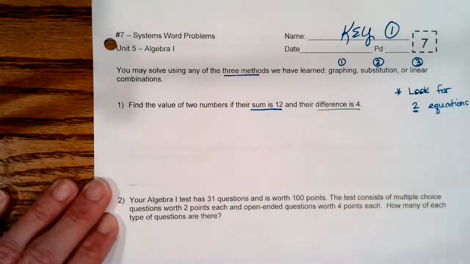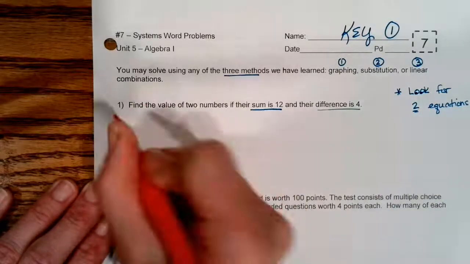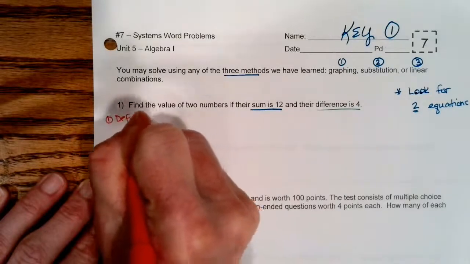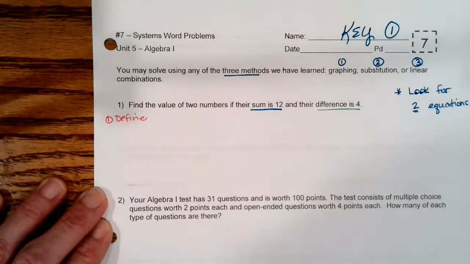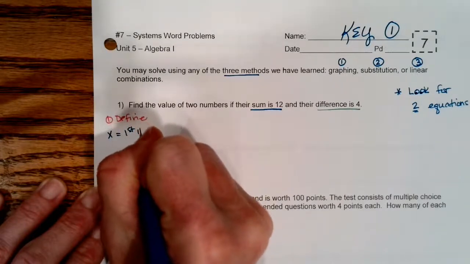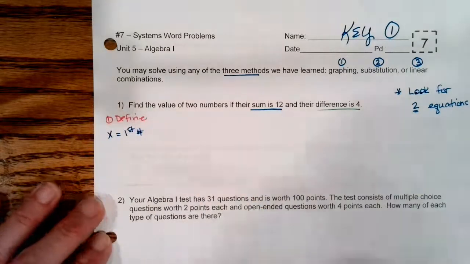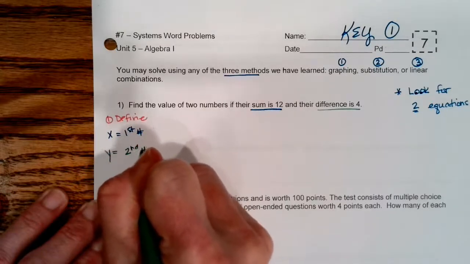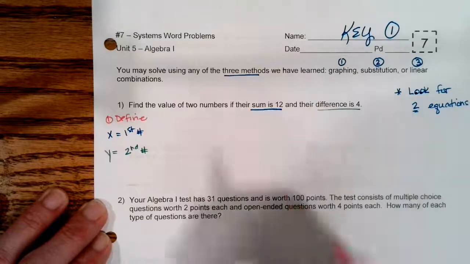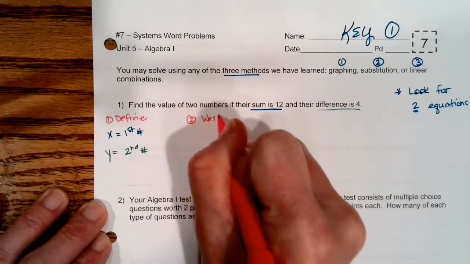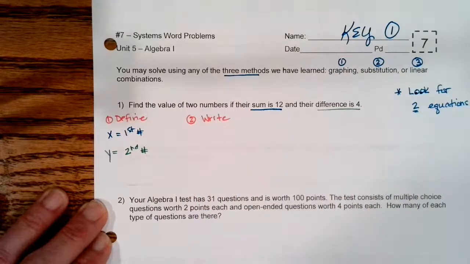Okay, so my first step in all equation solving is going to be to define. The first thing I'm going to do is talk about my variables. We're going to let x equal my first number, and we'll let y equal my second number. My next part of my problem solving steps is going to be to write two equations. Two things about the relationships that I know are true.